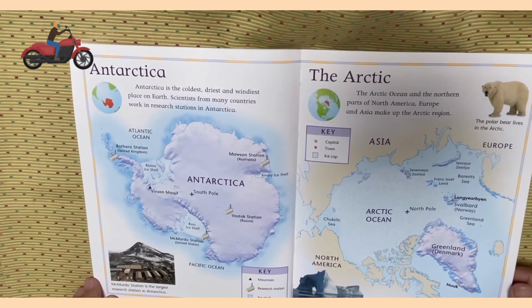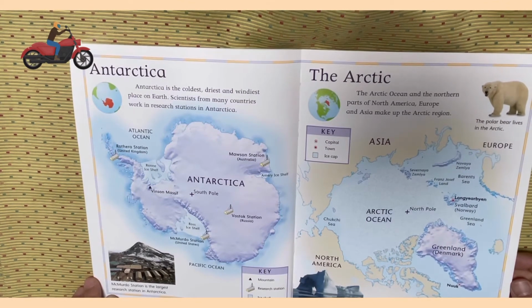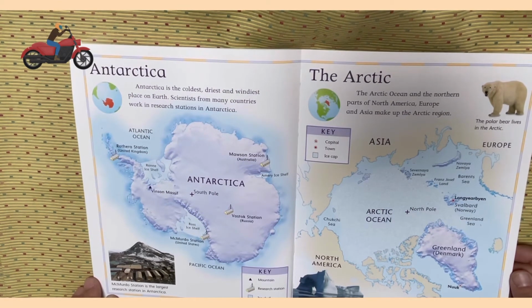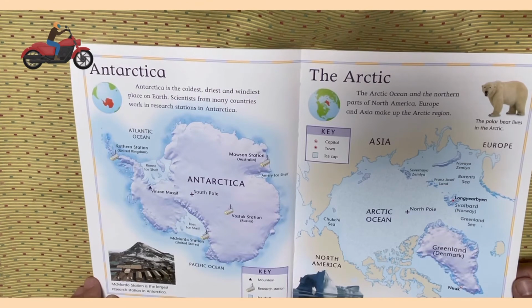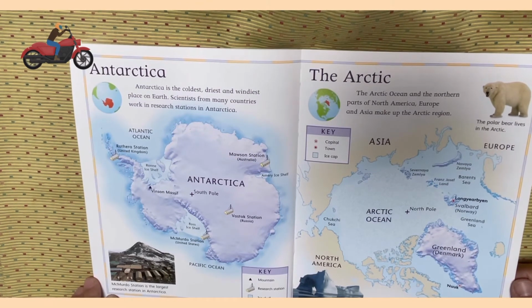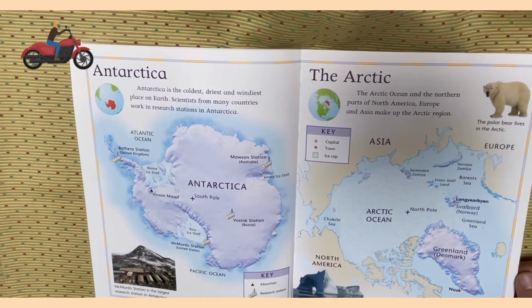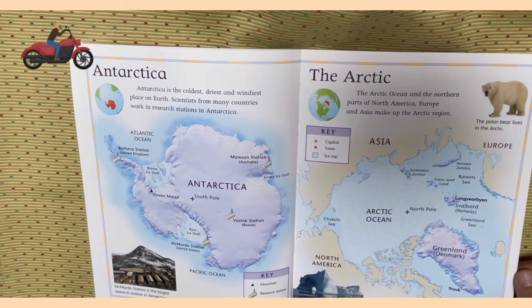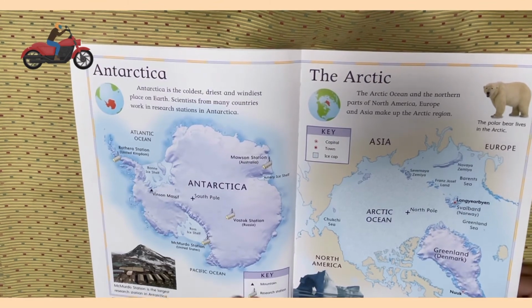The Arctic Ocean and the northern part of North America, Europe, and Asia make up the Arctic region. The polar bear lives in the Arctic. There are many icebergs in the Arctic Ocean. Greenland, Svalbard, Norway, Franz Josef Land, Novaya Zemlya, Severnaya Zemlya, Chukchi Sea.